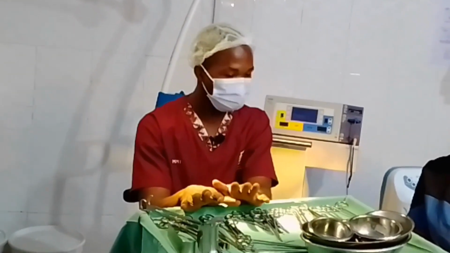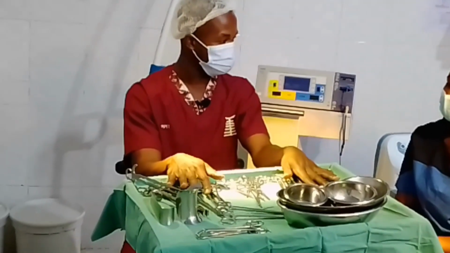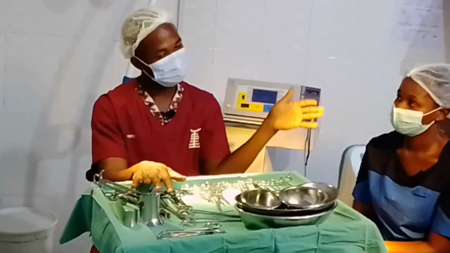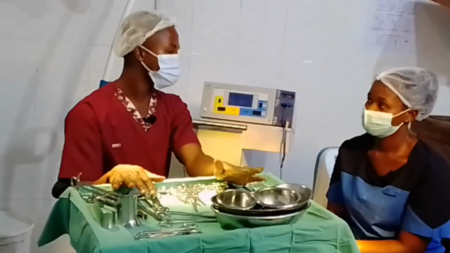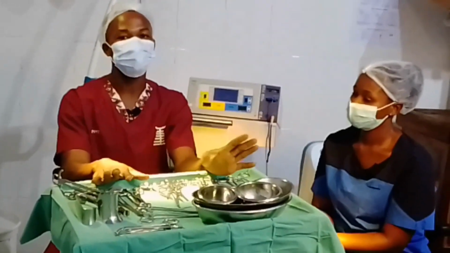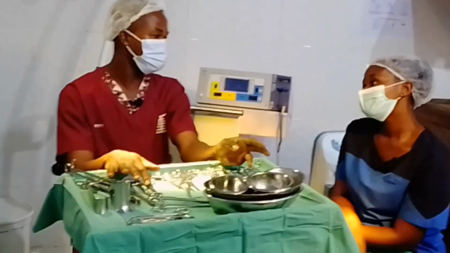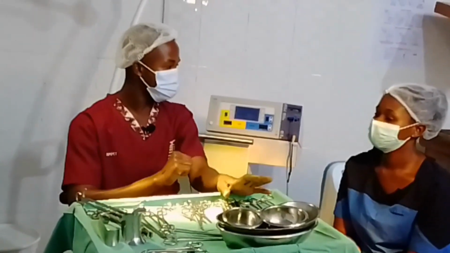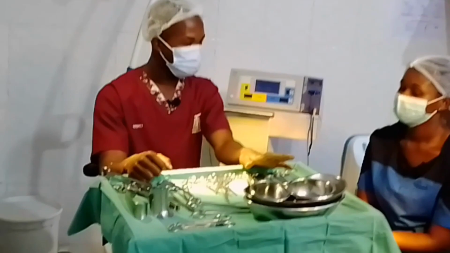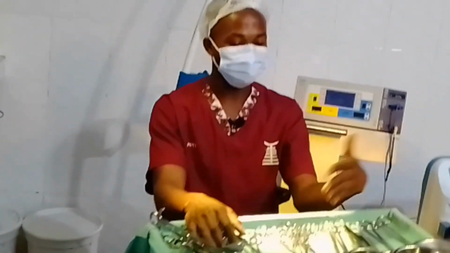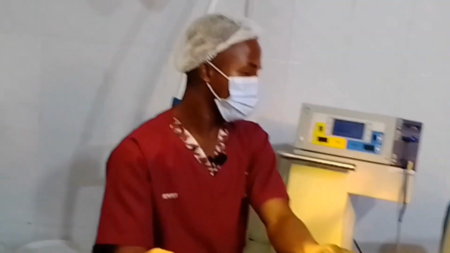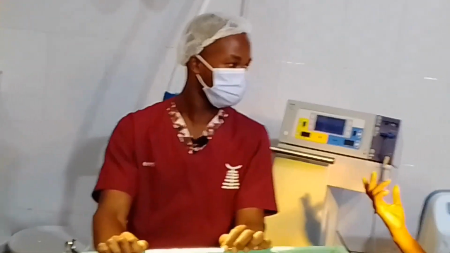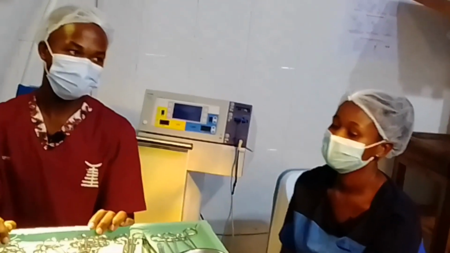After the surgery, you send all these instruments and put them in the prepared 0.5 chlorine solution for 10 minutes. Then after 10 minutes, in your appropriate PPE, you wash them, then you air dry. Then you wrap them for sterilization. That's where you take it to the autoclave. Yes, you put it in the autoclave machine.